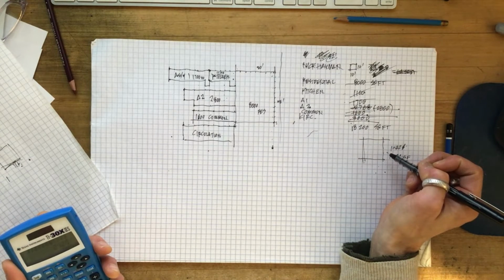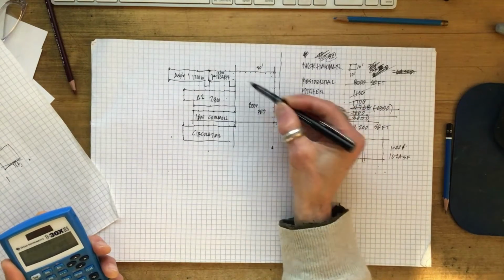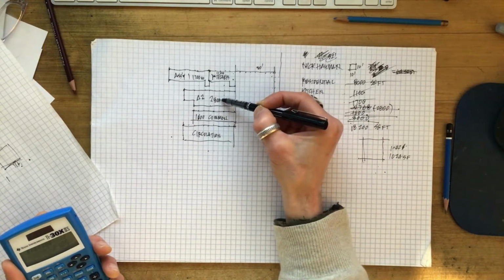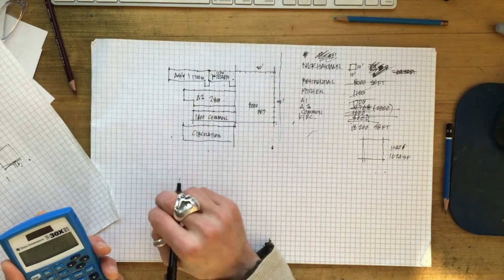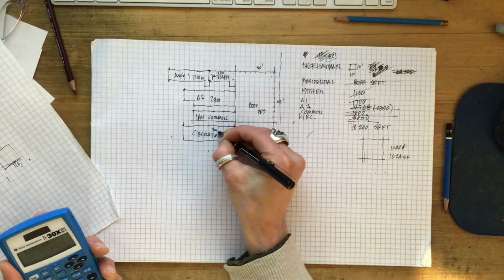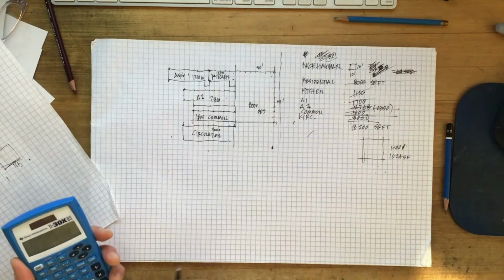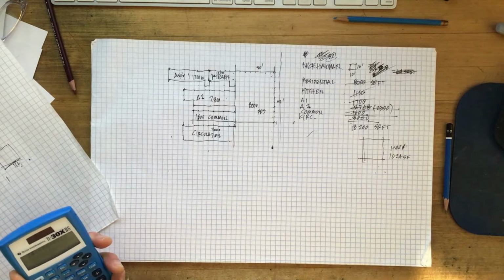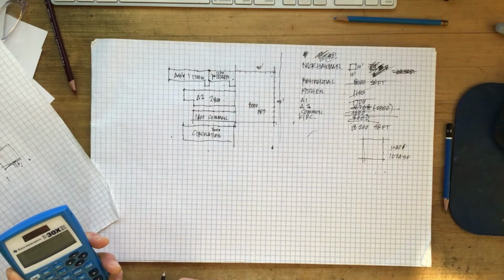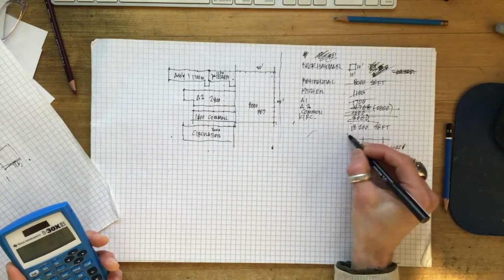Have we got everything? I think so. 8,000 plus 1,100 plus 1,700, 2,800, 1,600, circulation, 3,000. Let's add that up. 1,700, 1,100, 8,000, 2,800, 1,600, 3,000. 18,200. That's it.